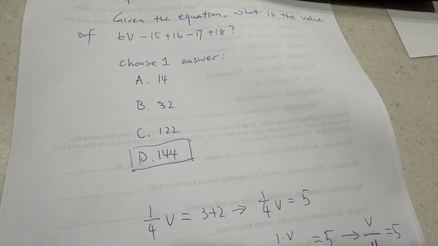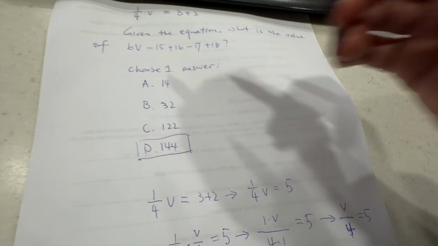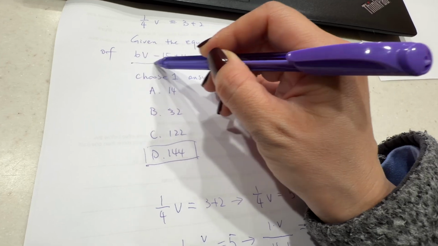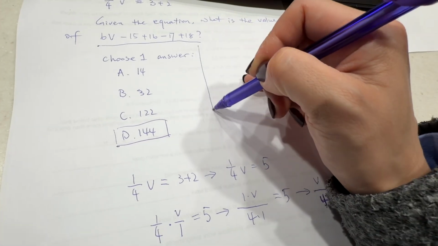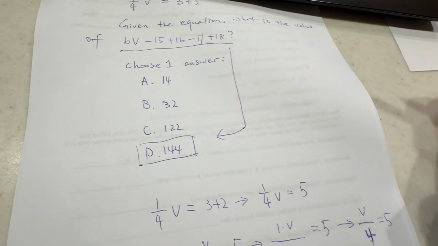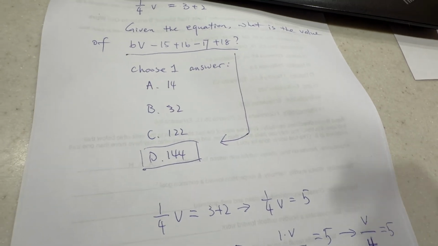So this equation will lead us to the answer D, which equals 144.